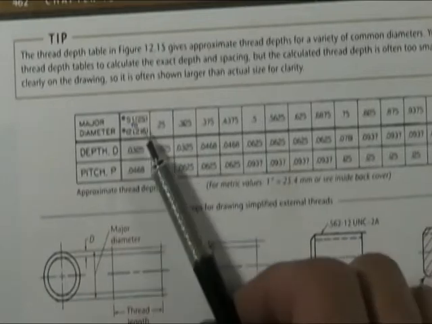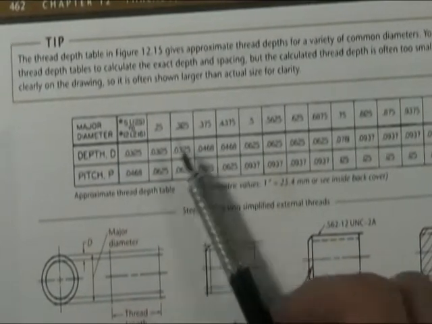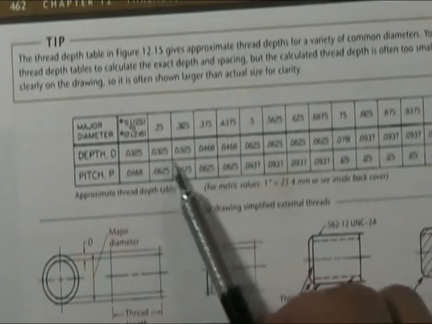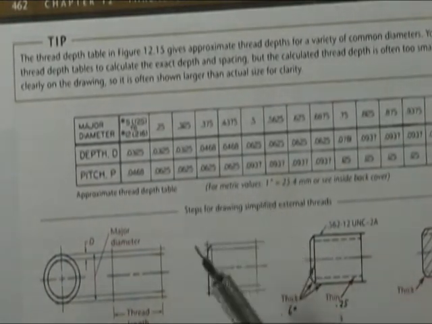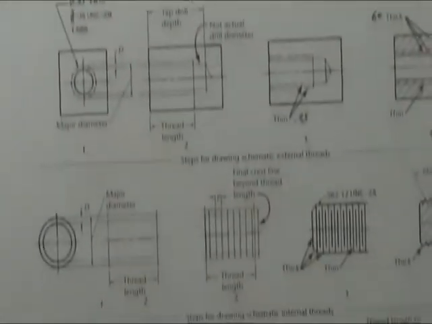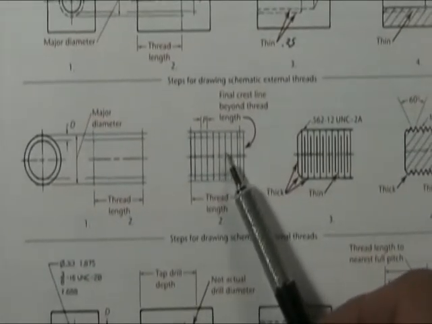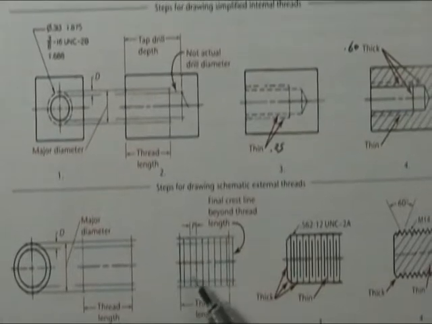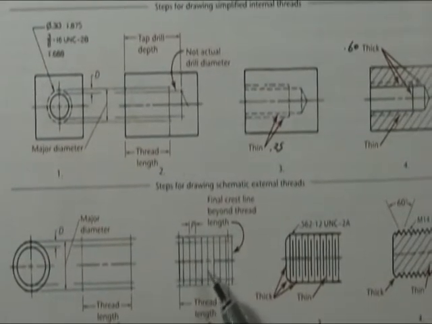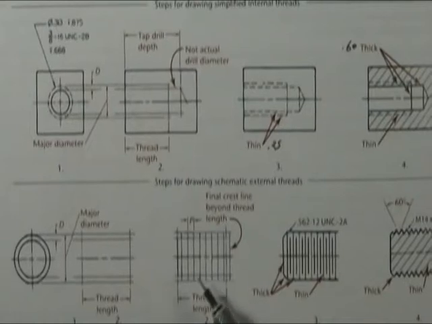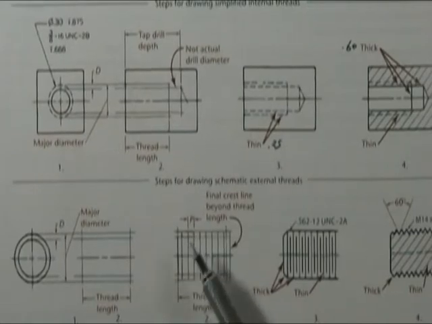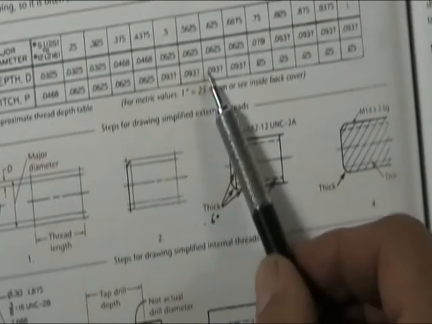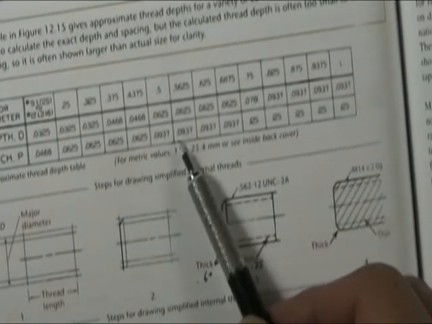So often we'll use a chart like this one, based on the diameter of the screw, to determine how deep we would draw the threads, and then the pitch, meaning the threads per inch spacing, that we would use here in the schematic. Now if you know what the threads per inch is, like the one example we drew was 12 threads per inch, then you would space it out 1/12 of an inch. If you don't know, then you just use the spacing on the chart, okay?